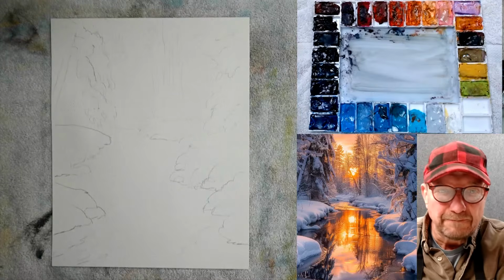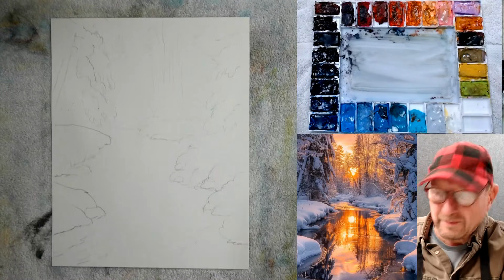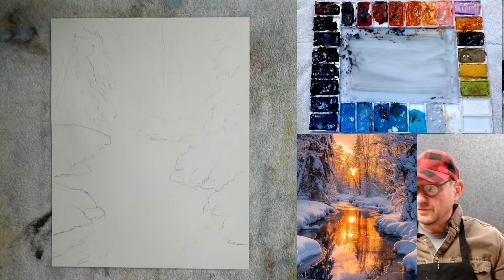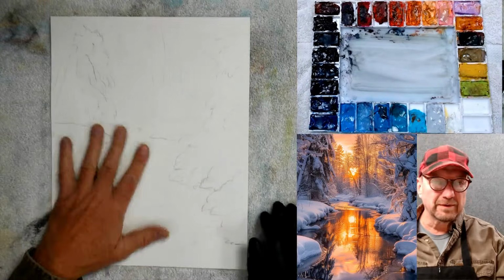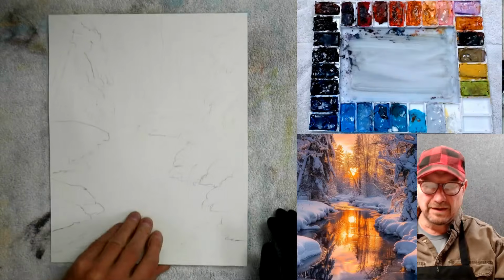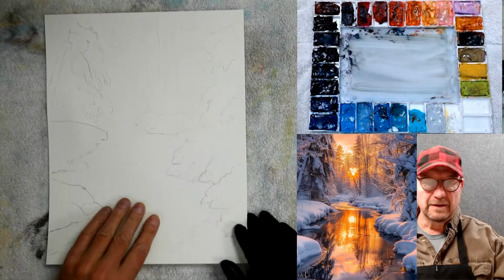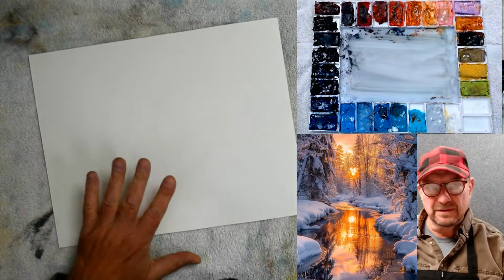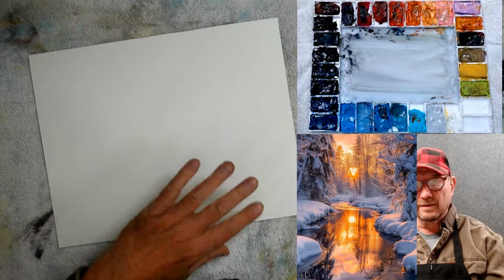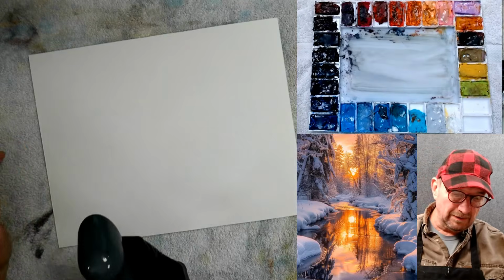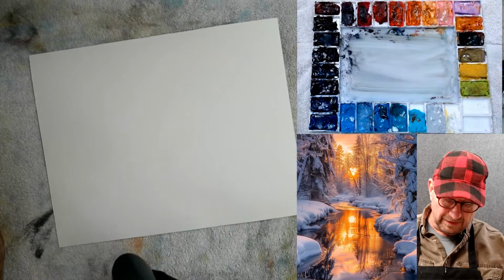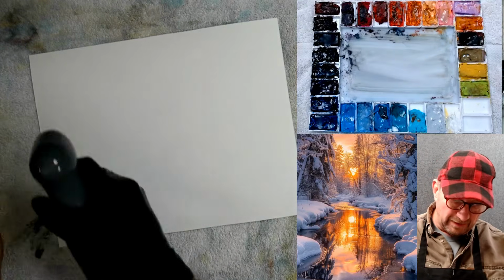I'll put them in there, and I usually try to say what I'm using, not all the time, but I try to do that a little bit. All right, so since I'm using a 140-pound paper, it's very thin compared to the 300-pound, so I'm going to wet the back. And I don't tape it down, because it'll just get all wrinkly. So I'm just going to wet the back with water.